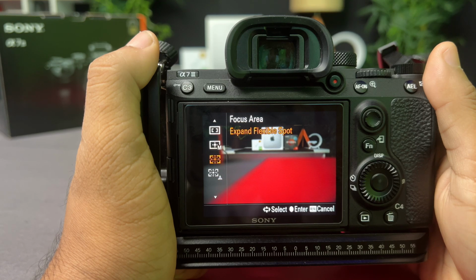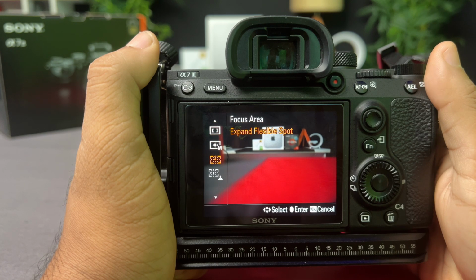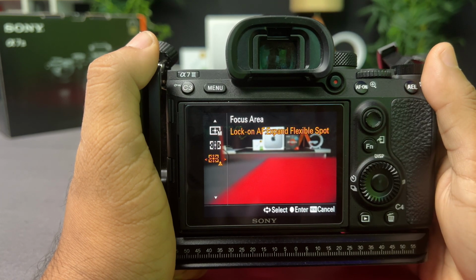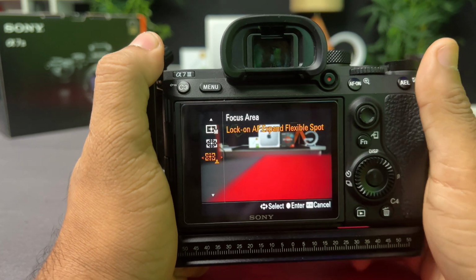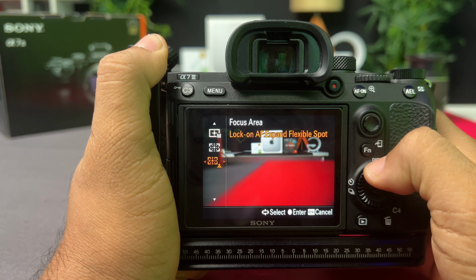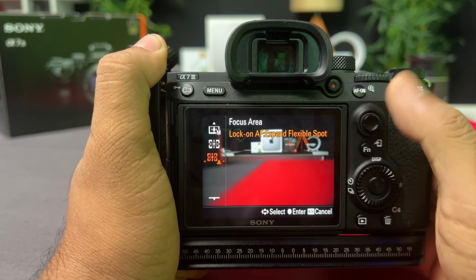5. Expand flexible spots. Starts with a manually selected point that can track the subject if it moves slightly. Great for subjects with limited movements. 6. Tracking. Real-time AF tracks a subject continuously as it moves across the frame. Perfect for fast-moving subjects like cars, athletes, or pets.